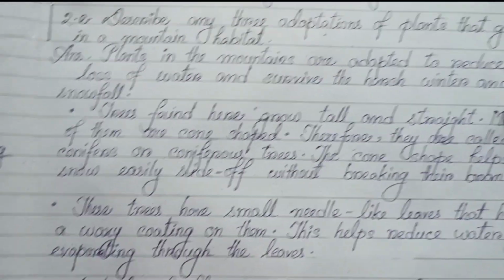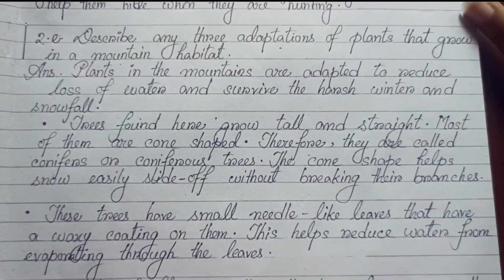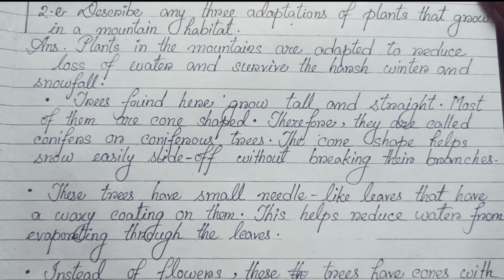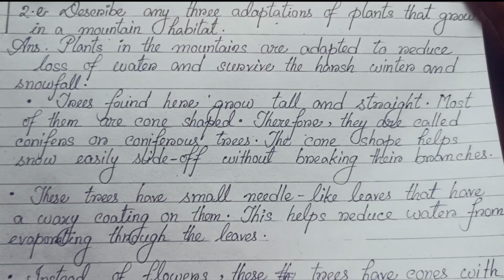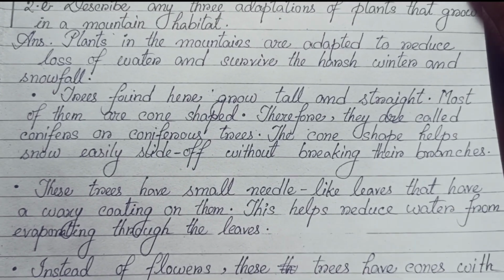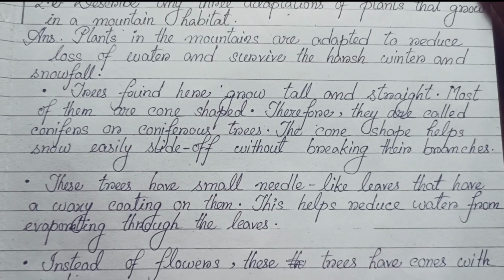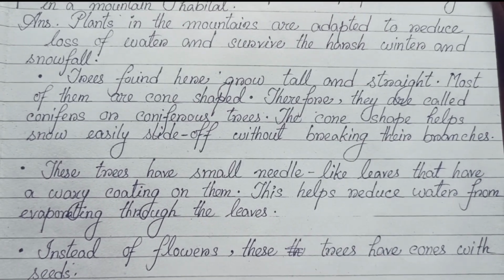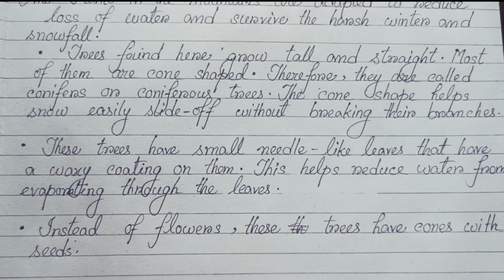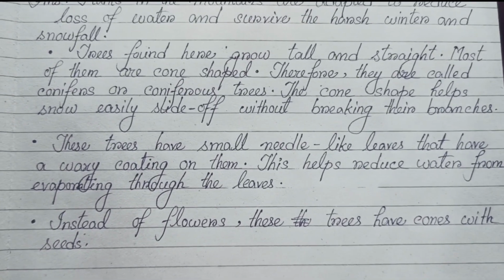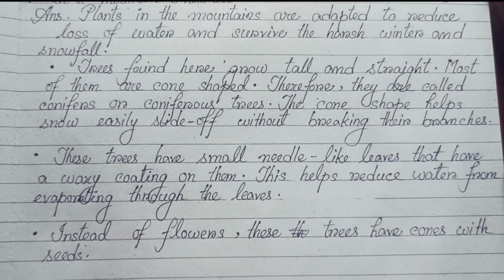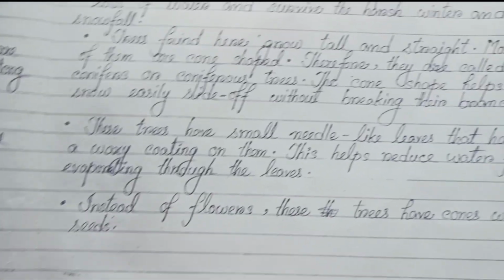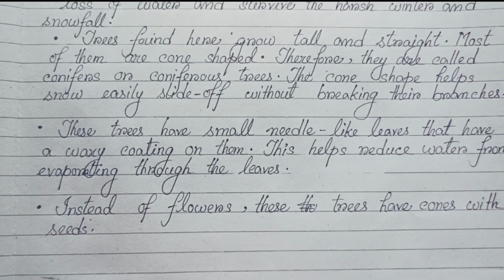Plants in the mountain are adapted to reduce loss of water and survive the harsh winter and snowfall. Next point, trees found here grow tall and straight. Most of them are cone shaped, therefore they are called conifers or coniferous trees. The cone shape helps snow easily slide off without breaking their branches. Next point, these trees have small needle-like leaves that have a waxy coating on them. This helps reduce water from evaporating through the leaves. Last point, instead of flowers, these trees have cones with seeds.